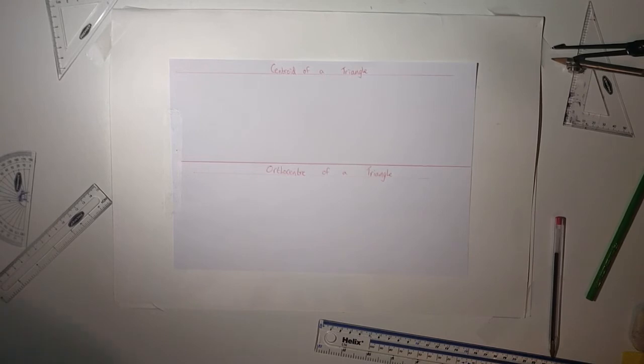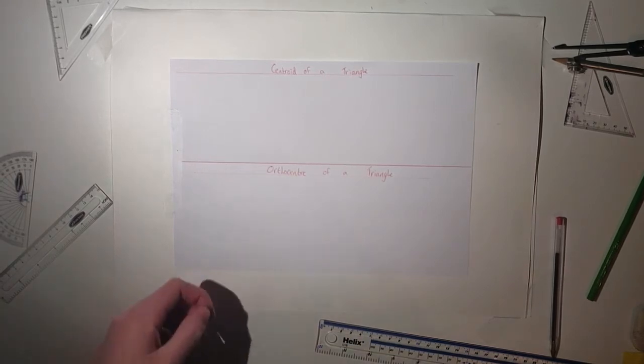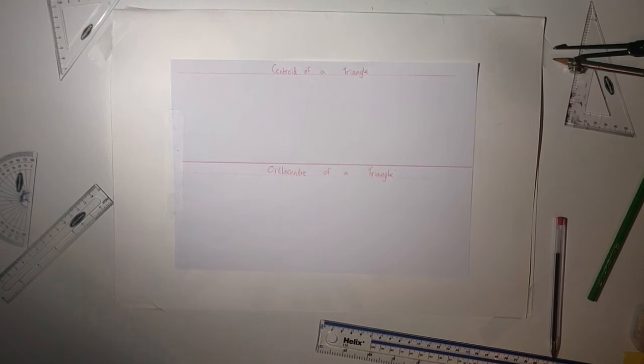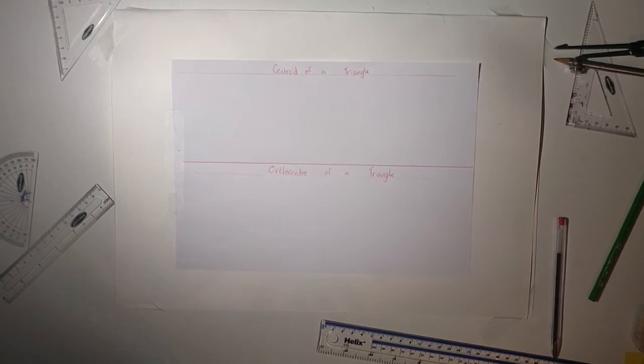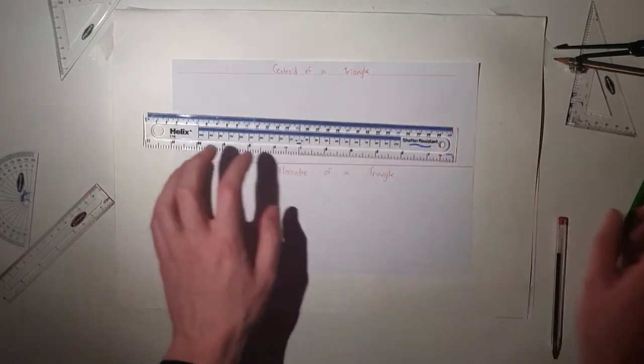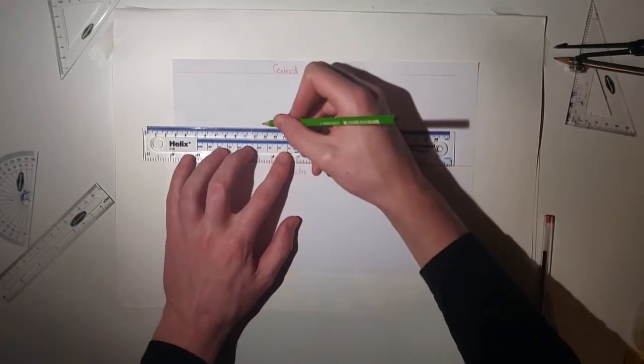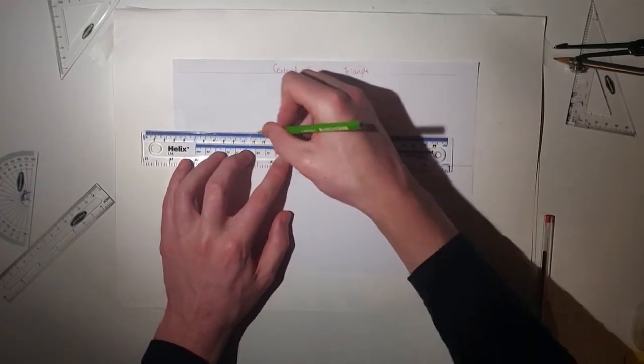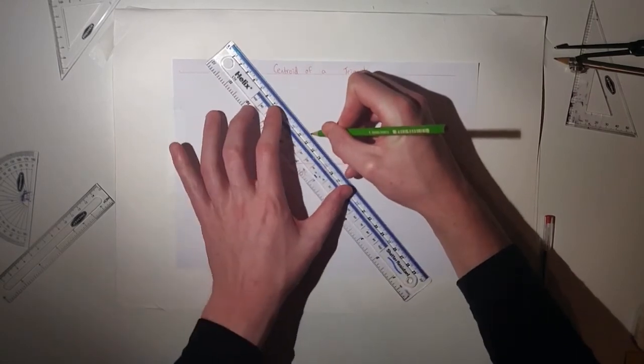So there's just 4 centers we basically learned. So there's no circles with this. This is just finding the points, basically. So the first thing we're going to do is just draw triangles. So generally you just do a triangle like this.